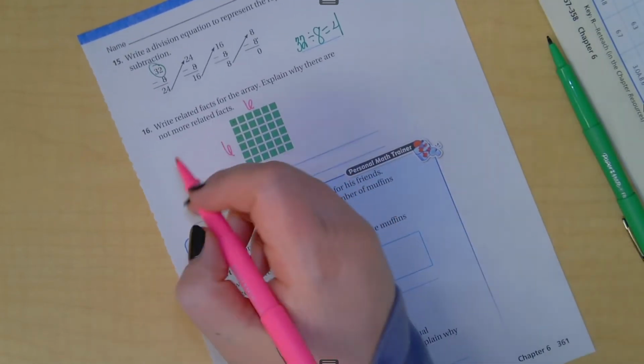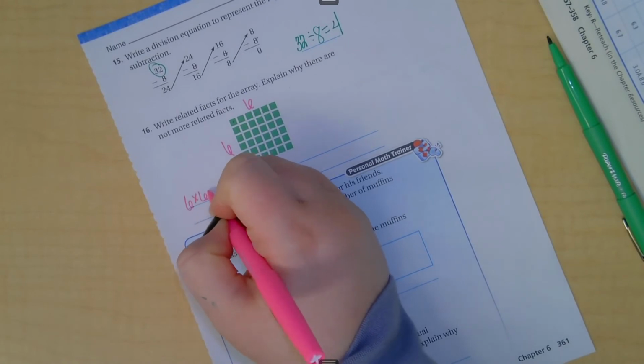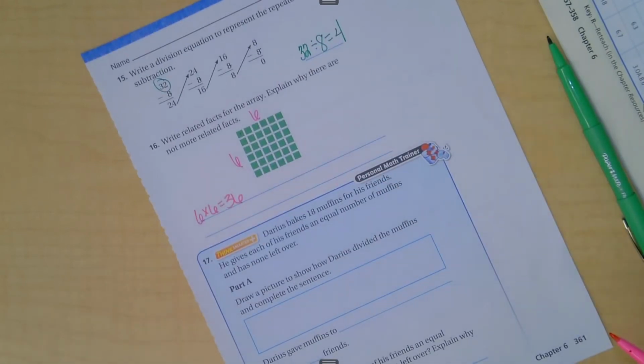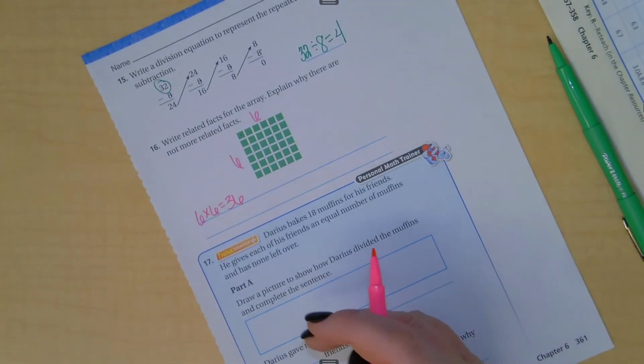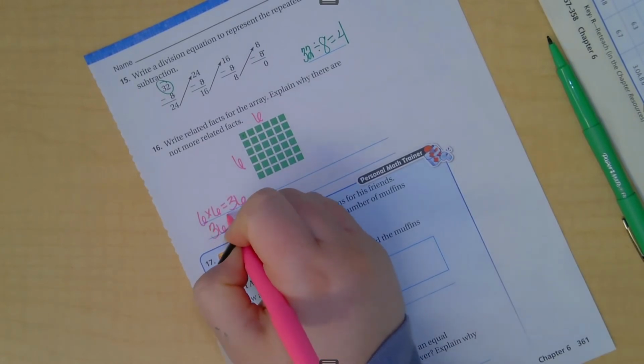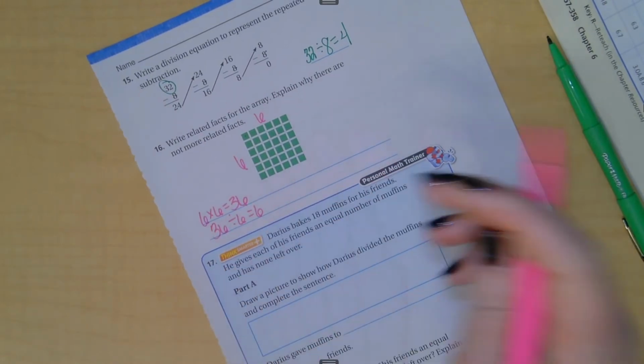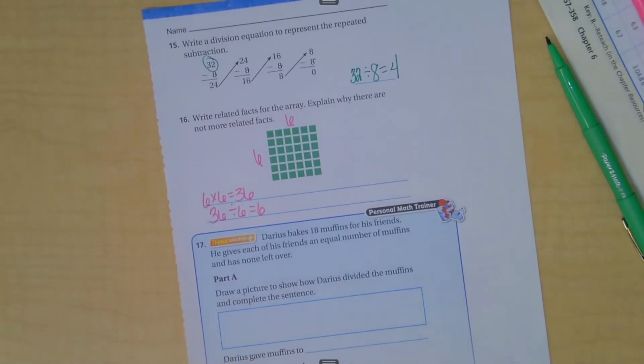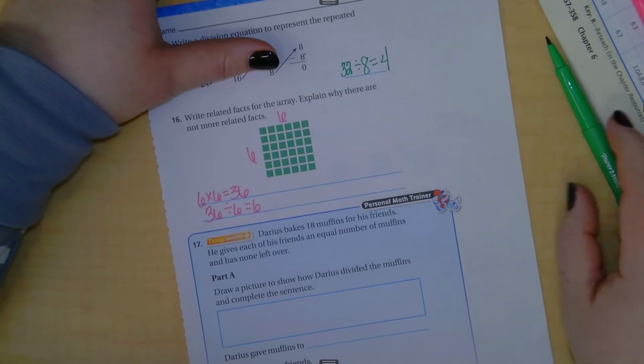So for this array, I know 6 times 6 equals 36. Okay, and what related fact could we write? Well, we can write the inverse equation of 36 divided by 6 equals 6. Now, this fact family only has 2 members, not 3. Well, it has 3 members, but 2 are twins, right? They're the same, 6, 6, and 36. So when you have twins, or 2 numbers that are the same, you can only create 2 problems, correct?